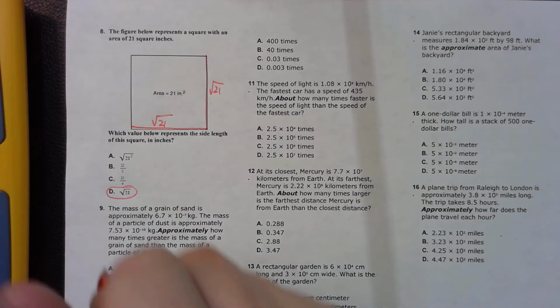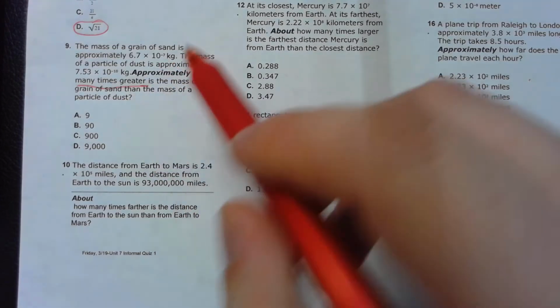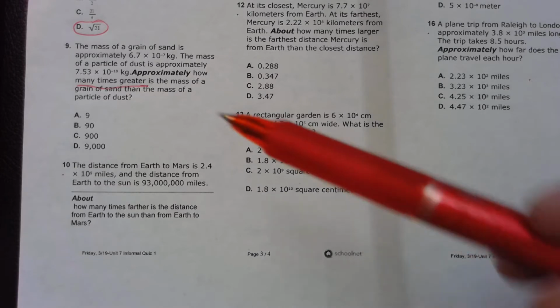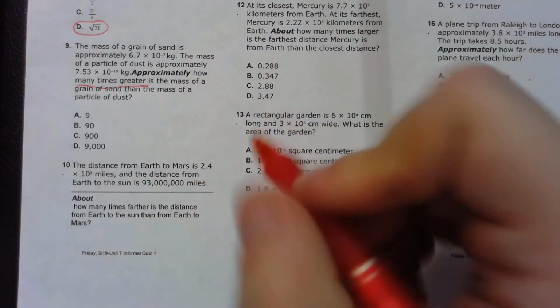So for number 9, this is talking about how many times greater something is. So this is going to basically be division. So we are dividing a grain of sand by a particle of dust. Two ways you can solve all of these problems. One way is to convert both into standard notation and then just divide. The second way is to divide them in scientific notation. So I'll do it a different way for each problem. Number 9, I'll just solve them in scientific notation form.